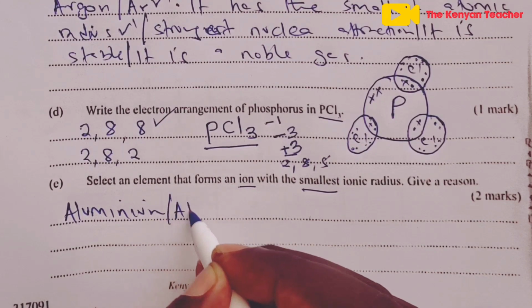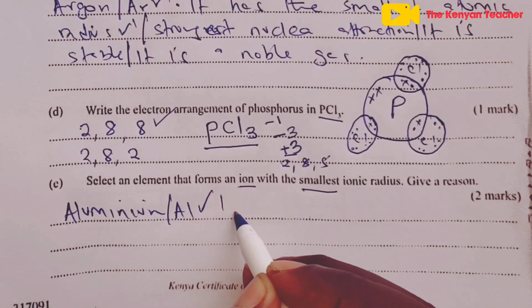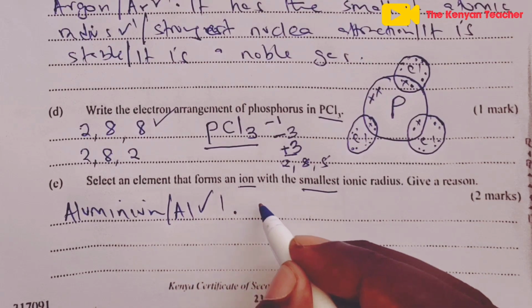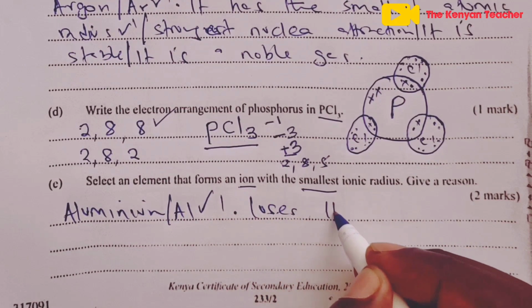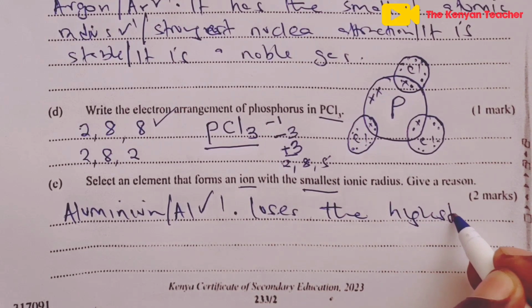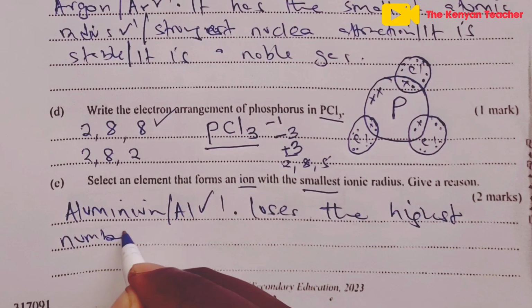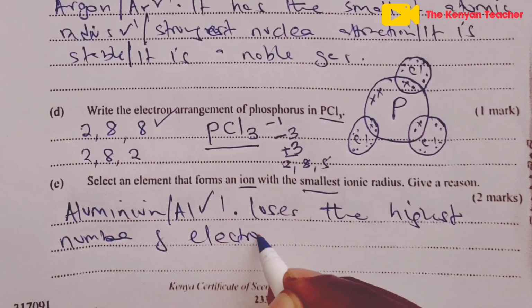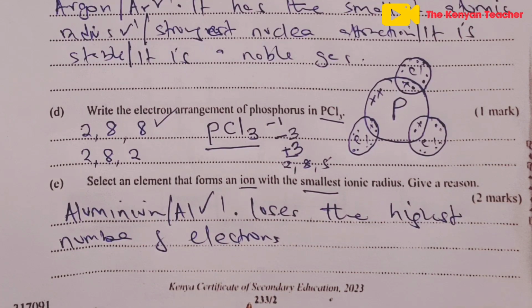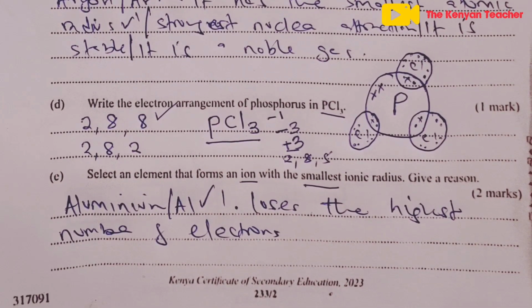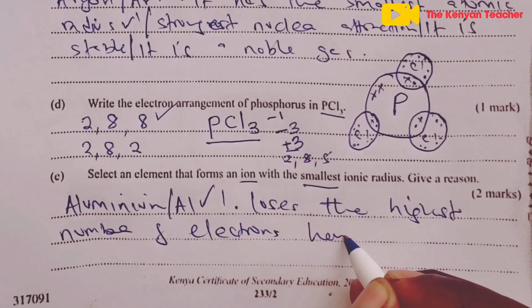Of course, we accept the symbol Al for the first mark. We go ahead to explain that aluminum loses the highest number. Of course, there are 3, so it loses the highest number of electrons. A candidate would even give us the number, which is 3, no big deal. Sodium would lose 1 and magnesium would lose 2. So once aluminum has lost the 3 outer electrons, what happens?